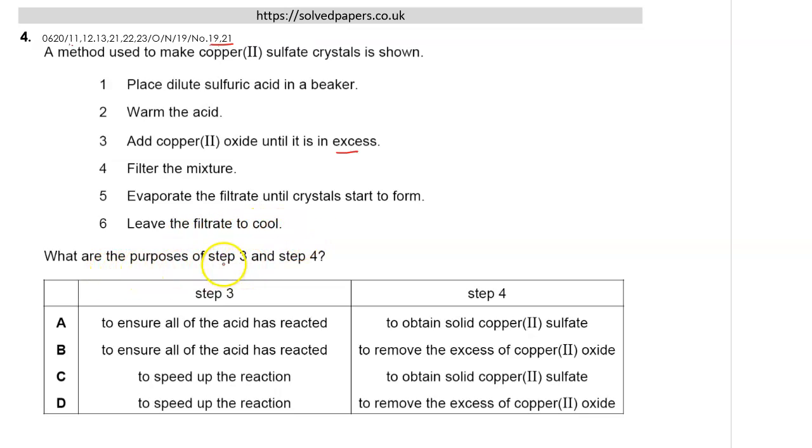What are the purposes of step 3 and step 4? Step 3 is add copper 2 oxide until it is in excess, and step 4, filter the mixture. So when you look at the multiple choice, for step 3, it is to ensure all the acid has reacted. That is correct. To speed up the reaction, this is step 4. There is no catalyst. Copper 2 oxide is not a catalyst, so it does not speed up the reaction.